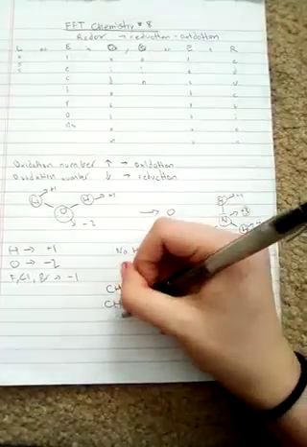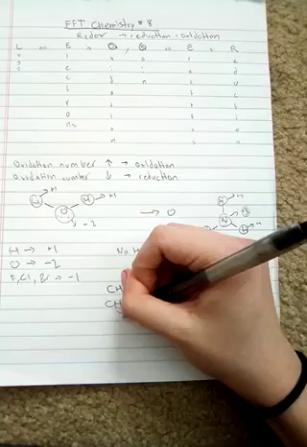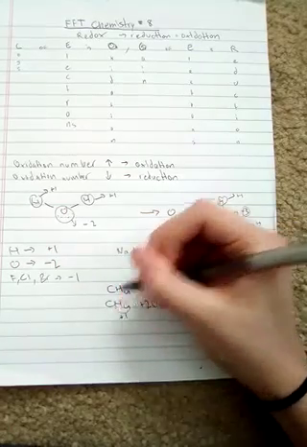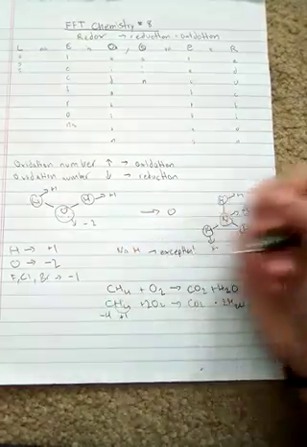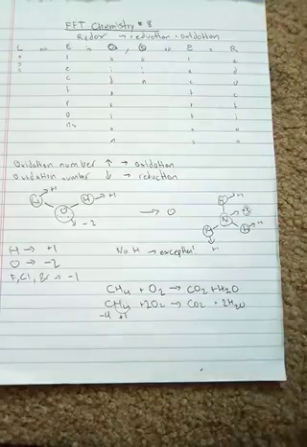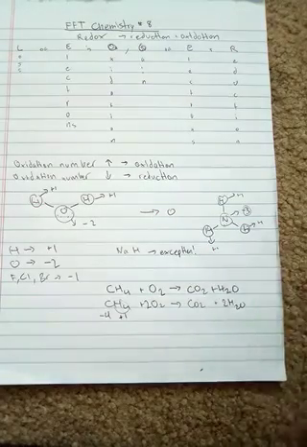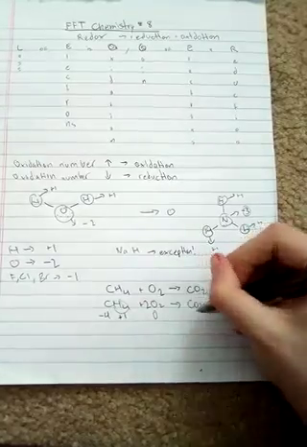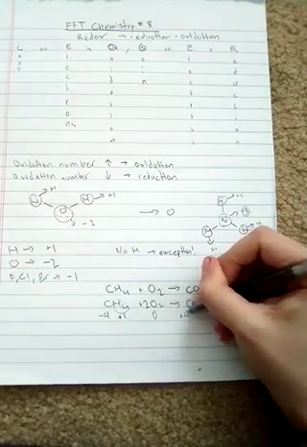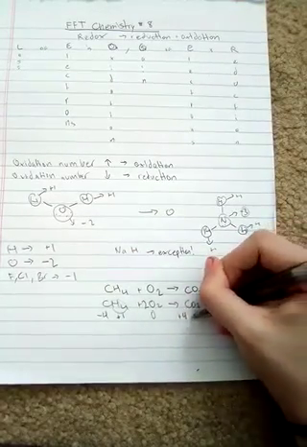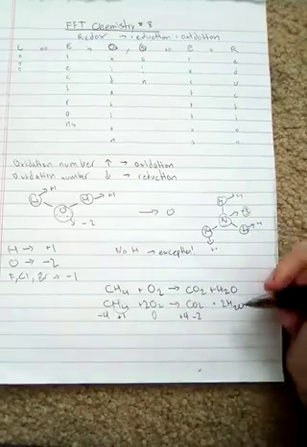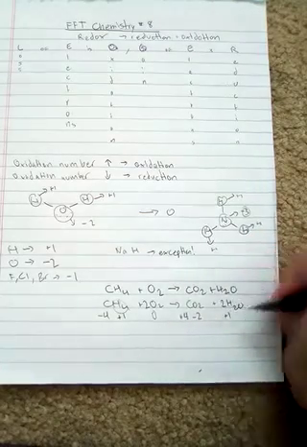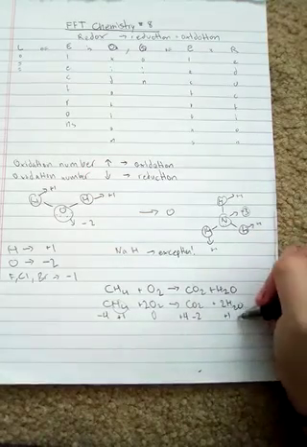Now, we know that each of the H's in CH4 has oxidation number +1, so the carbon will have -4. Any atom, when bonded to itself, has 0 charge. And then, again, here in CO2, the carbon will have +4, and each of the oxygens will now have -2. And then the hydrogens will have +1 still, and the oxygen will have -2.